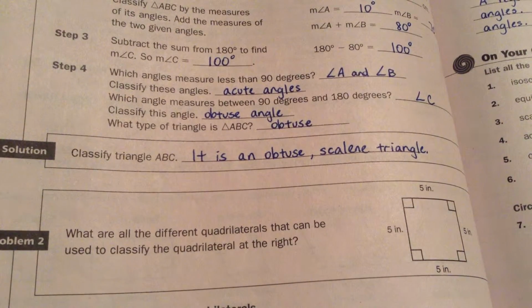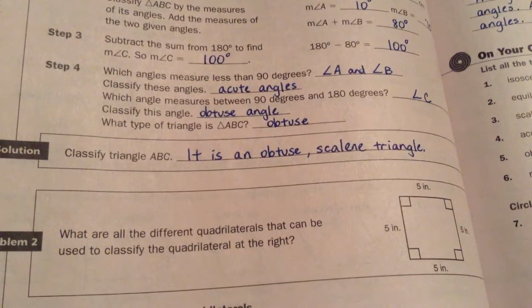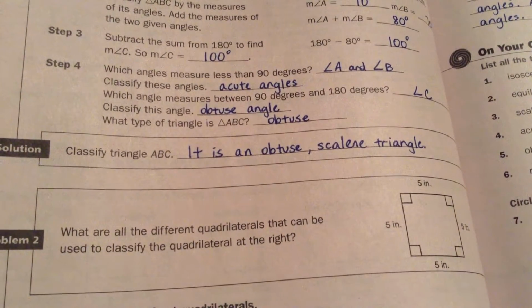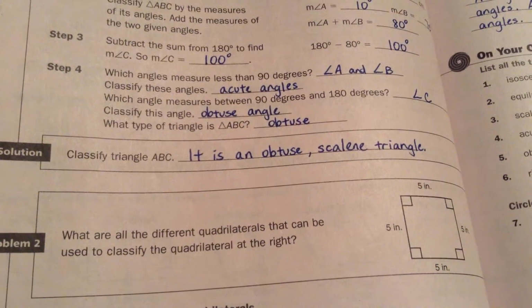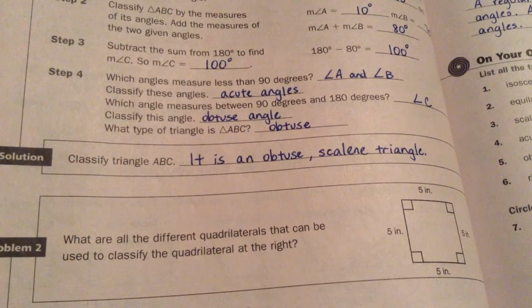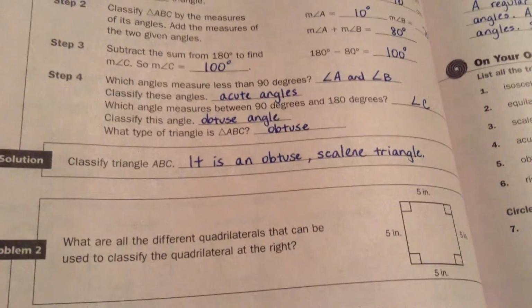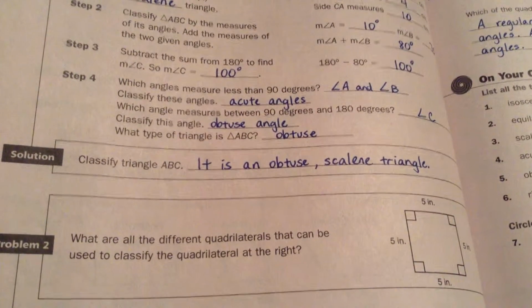And we know that the ones that measure less than 90 degrees are angle A and angle B, and those are acute angles. And then we know that the angles that measure between 90 degrees and 180 degrees are obtuse angles, and that's like angle C. So this triangle is known as an obtuse and scalene triangle.